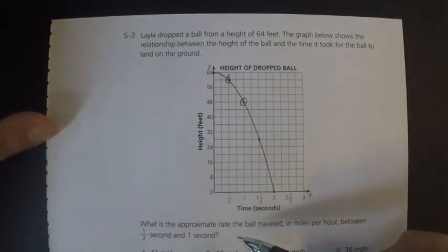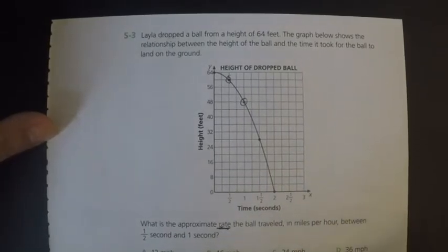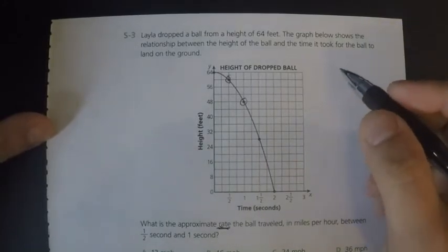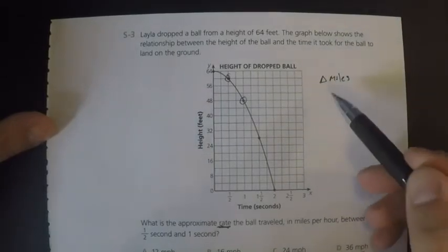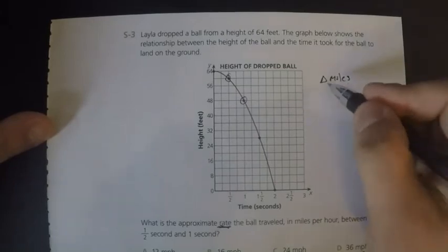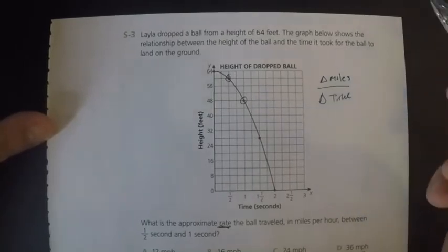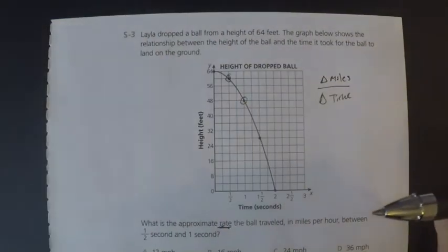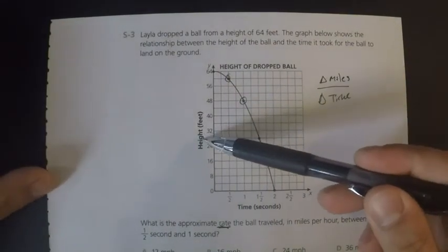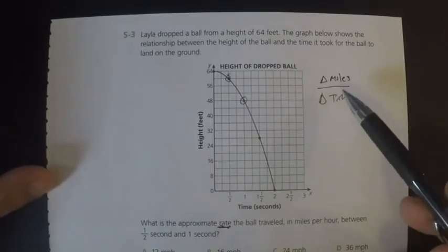So if we're looking for the rate, and if you take a look at all of these answers, they all have miles per hour. So we're going to have to calculate that by looking at the change in miles. So you'll see we use a triangle. Often we'll use a triangle or delta for change of miles over change of time. Now, we have a couple things going on here. This problem is a little bit unnecessarily difficult just to get us started right away because they didn't give us miles and they didn't give us time in hours, but our answer has to be in miles per hour.